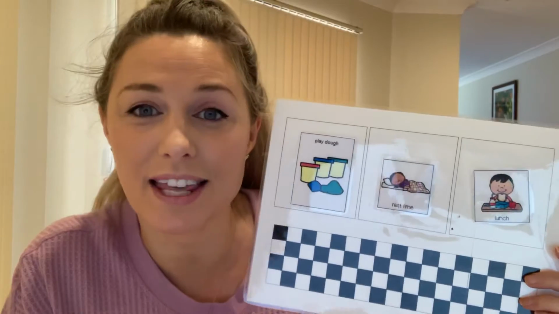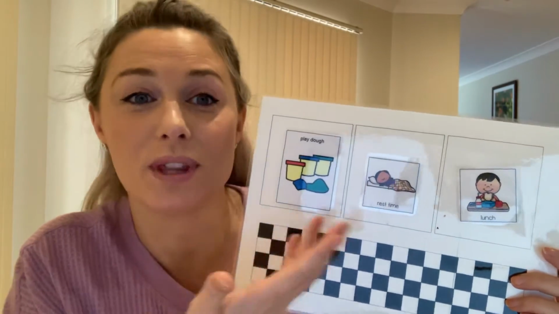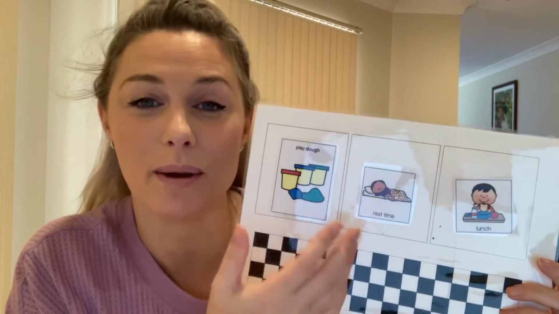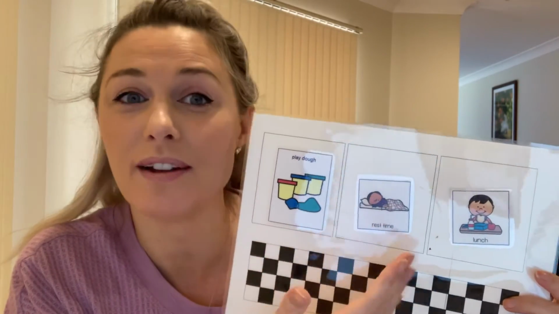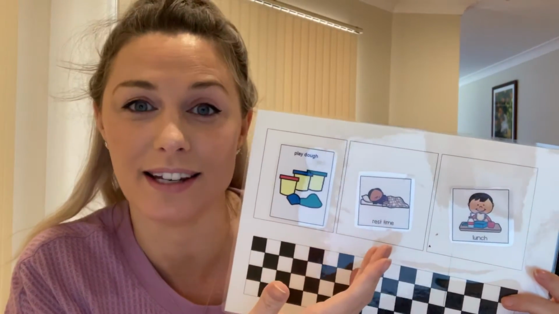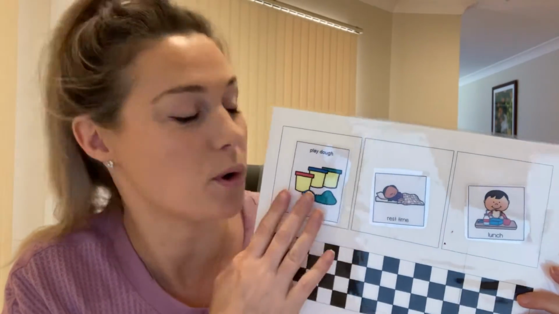So always things that they enjoy, and or things that kind of need to happen, like nap time or rest time. If they don't like to do rest time, you can offer an alternative like quiet play if they like to sit in a soft play area and have quiet time.